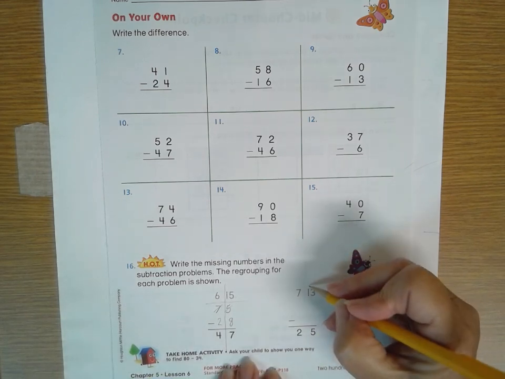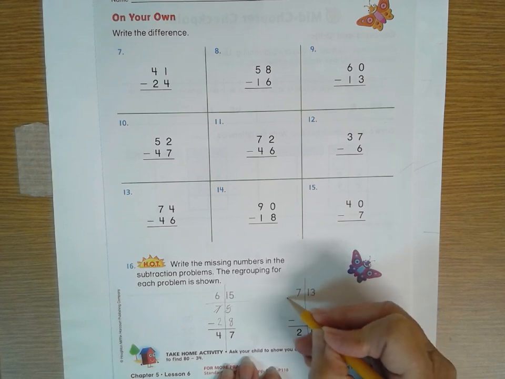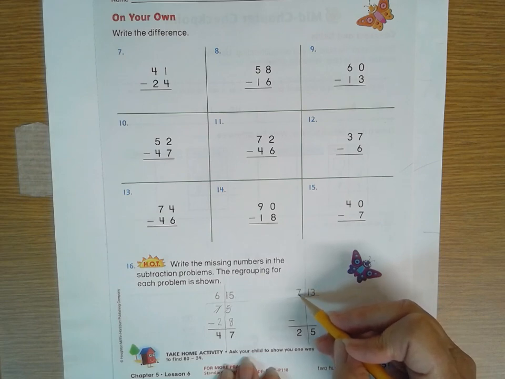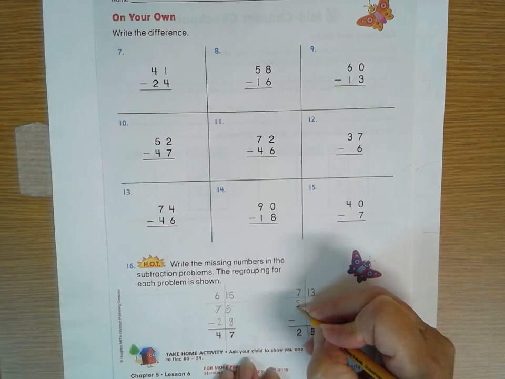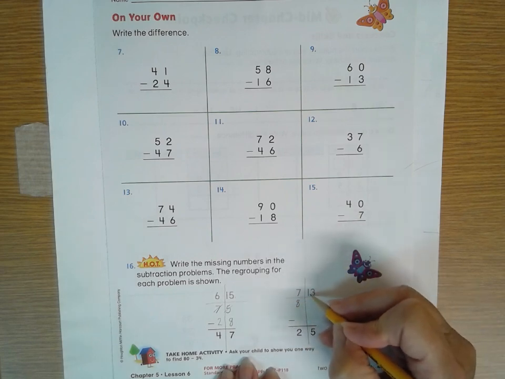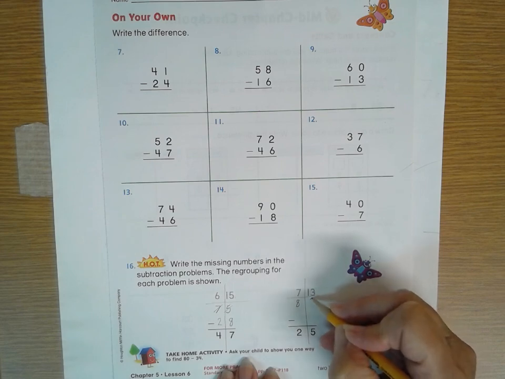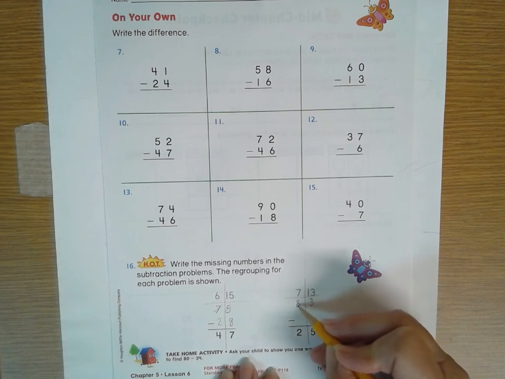I'm going to do this one the same way. I'm going to go ahead and make my T right in the beginning. So I have it there. All right, so they've regrouped and they end up with 7 tens. So how many tens did they start with? They started with 8. And then they ended up with 13 ones. So how many ones did they have in the beginning? They had 3. But they had to regroup that.